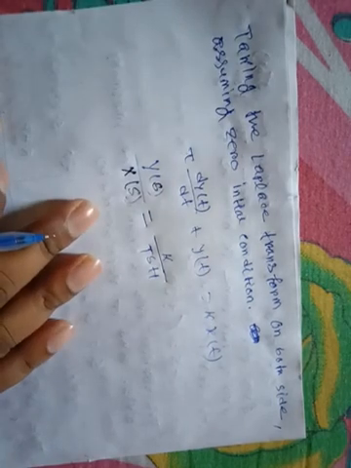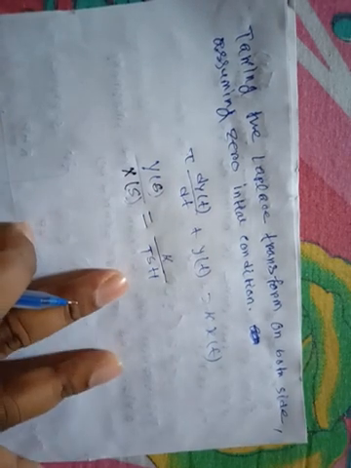It is the Laplace transform of the first order equation.